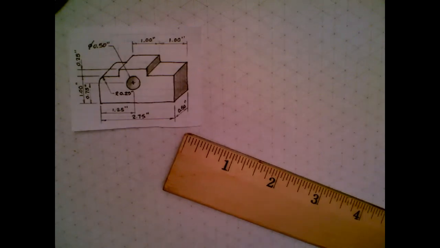All right, so this video is going to cover 3.1b using the U.S. customary units of measure. All these measurements will be in inches, so we will be using the inch side of the ruler, and we're going to create an isometric of this object based off the dimensions that are given. So the first thing we always do is analyze the drawing first before we start anything.